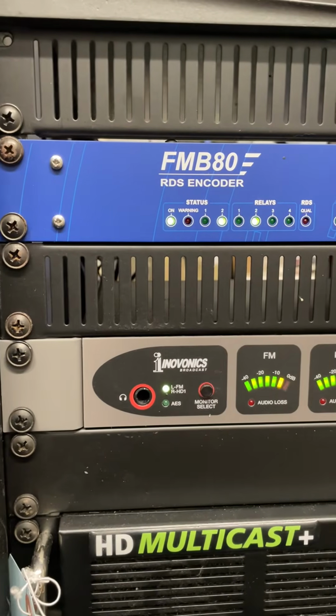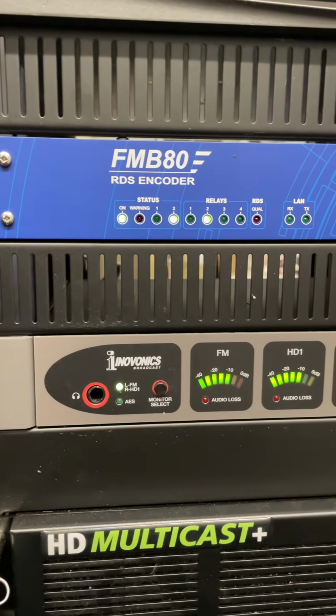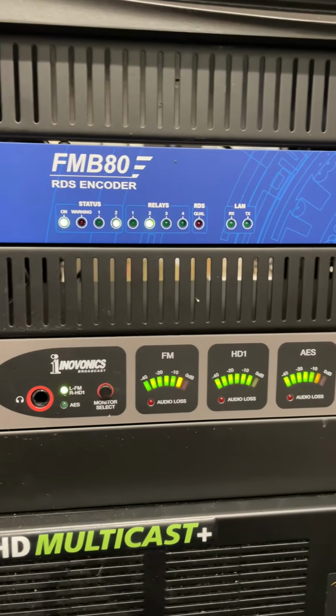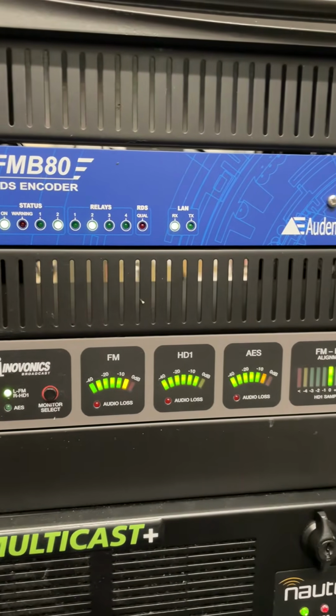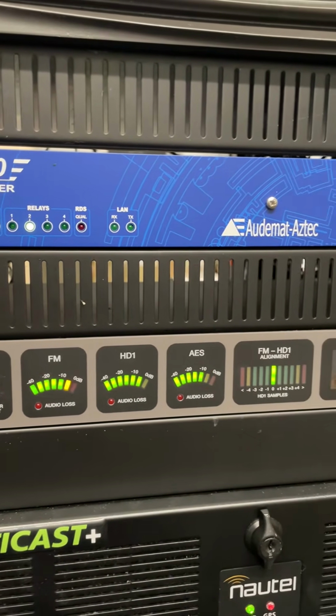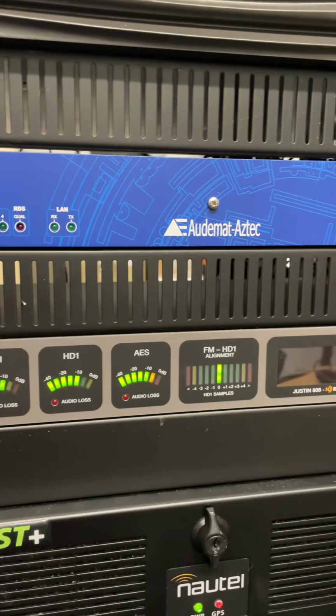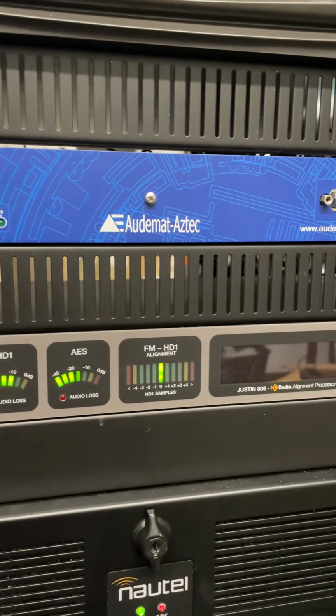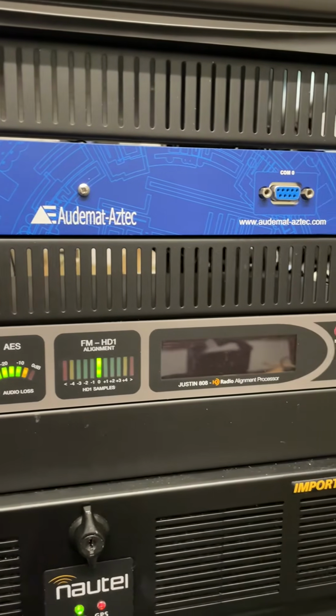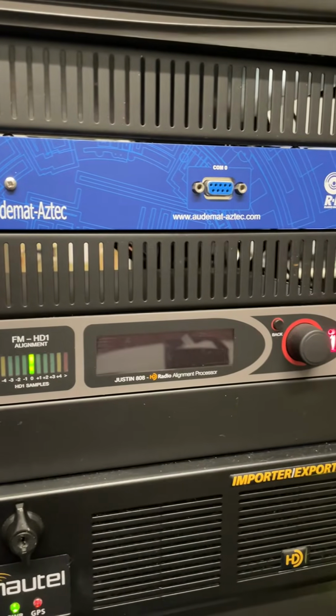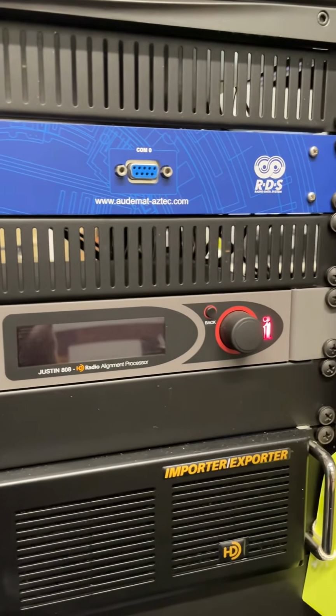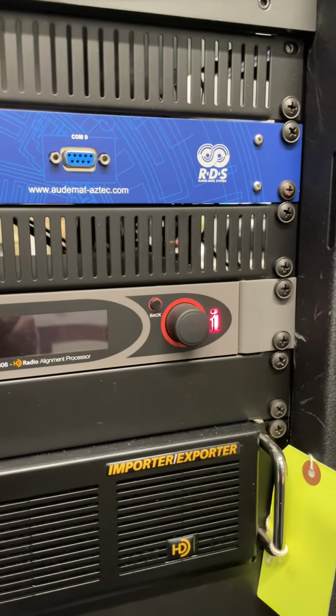Have you ever wondered how your radio shows you the name of the song and the artist you're listening to? It comes from this thing. This FMB80 device receives what we call program-associated data from our automation playout and generates an RDS subcarrier that's sent to the Omnia 9 and overlaid on the FM multiplex signal. We'll talk about the different components of the FM baseband in an upcoming video.